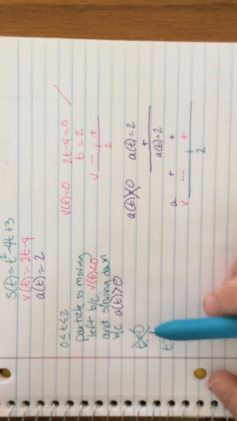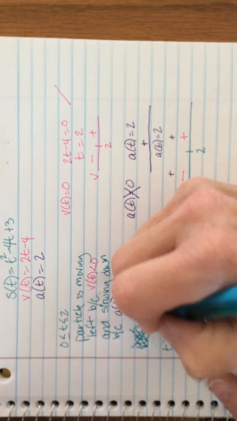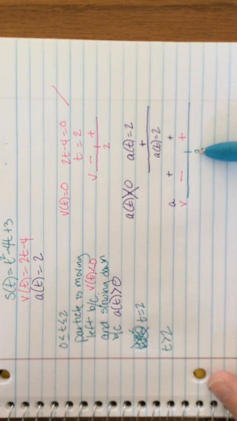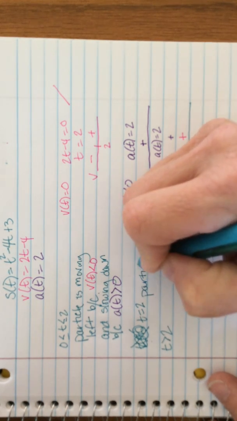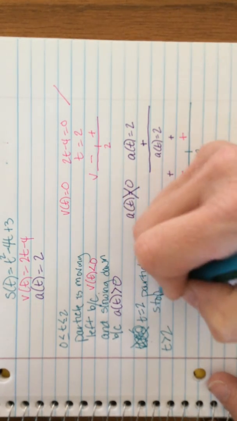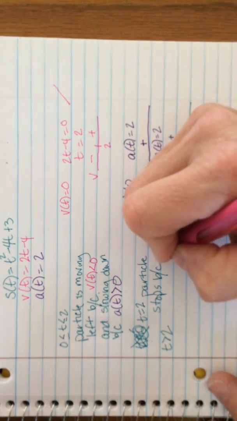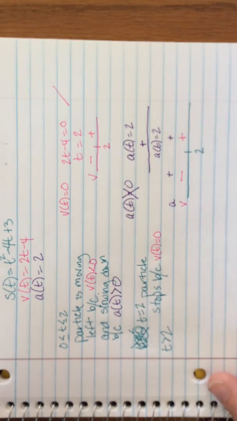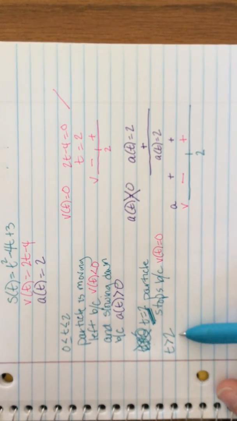Oh, I know what it is. That was supposed to be, and I've got it wrong on your piece of paper, but what about t equals 2? Well, at t equals 2, the particle has stopped. The particle stops because V of t equals 0. That's what that was supposed to mean. I'm sorry about that. So make sure on your notes that you've put that as t equals 2, not t equals 0.